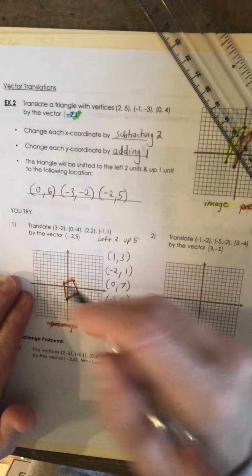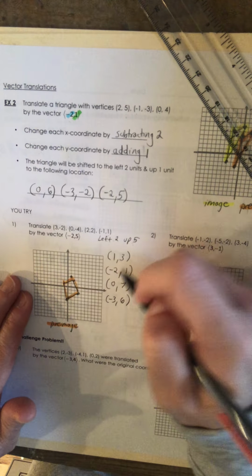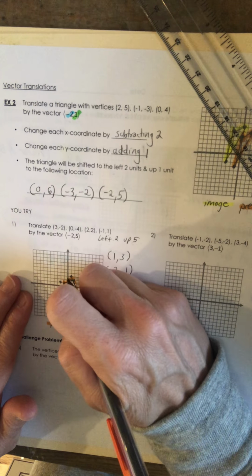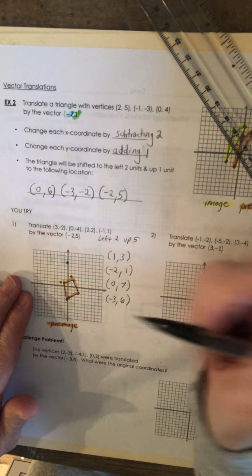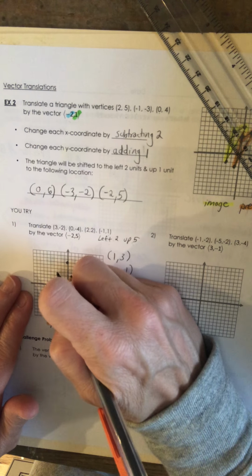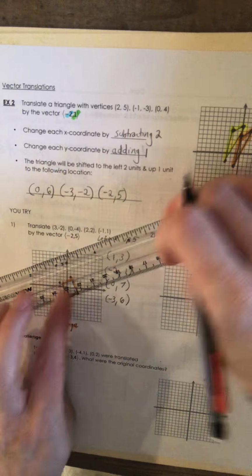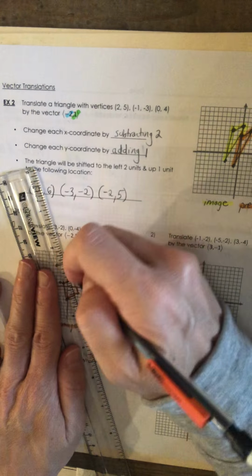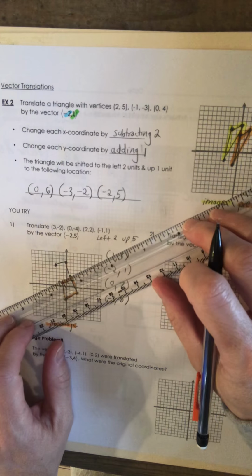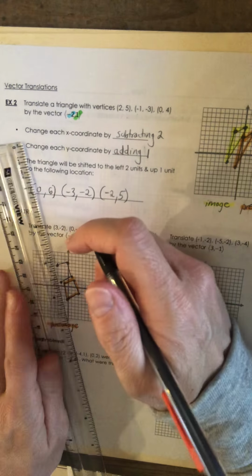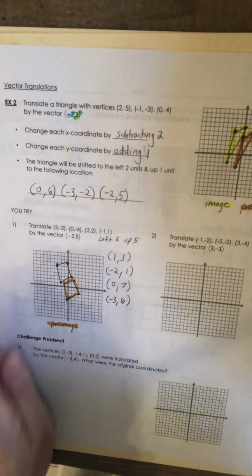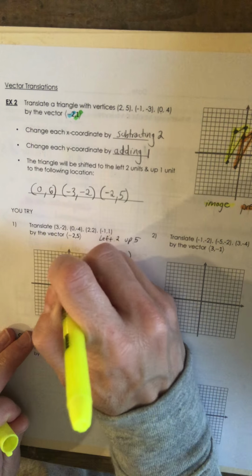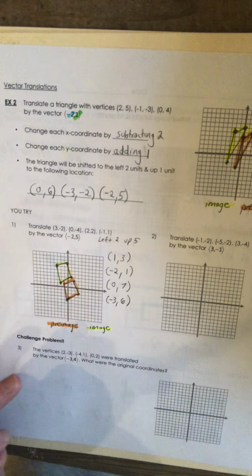So what we have here, I have my 4 points. I have 1, 1, 2, 3, negative 2, 1. I went 0, 1, 2, 3, 4, 5, 6, 7. And negative 3, 1, 2, 3, 1, 2, 3, 4, 5, 6. So if I take a look at that, this new one would be my image. And you can see that every vertice moved left 2, up 5.